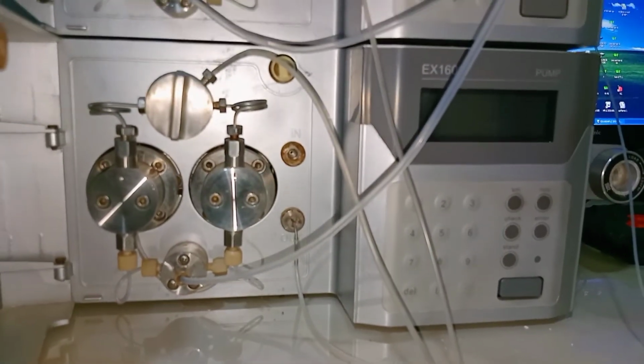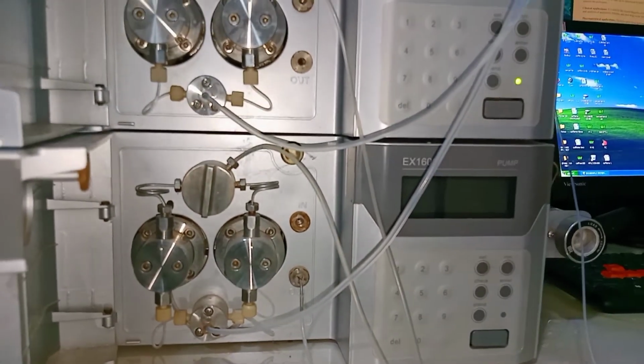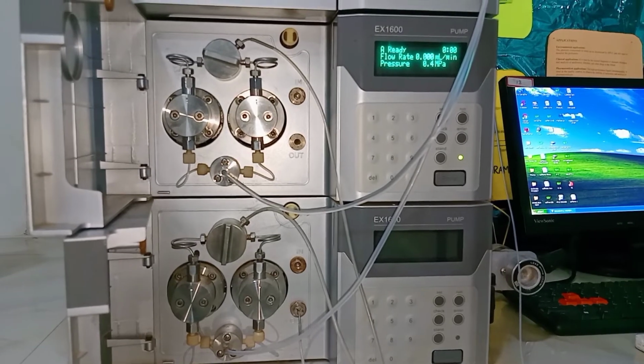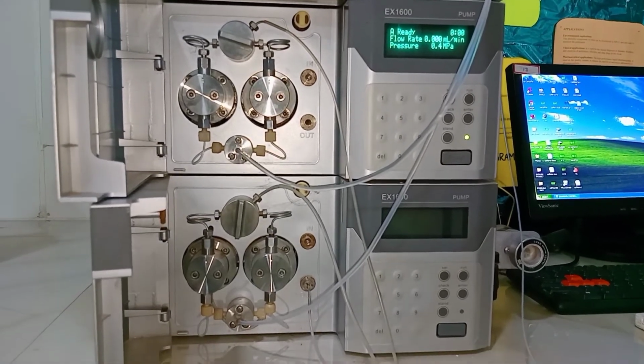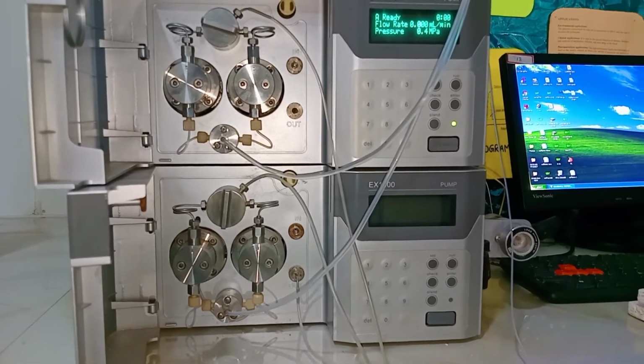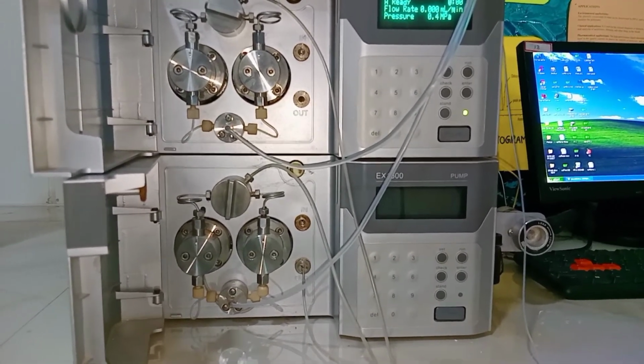Generally, the flow rate of the mobile phase depends upon the mode of chromatography, that is the analytical mode or the preparative mode of chromatography. Generally, you can use a flow rate of 1 to 2 ml of the mobile phase into the pumps.